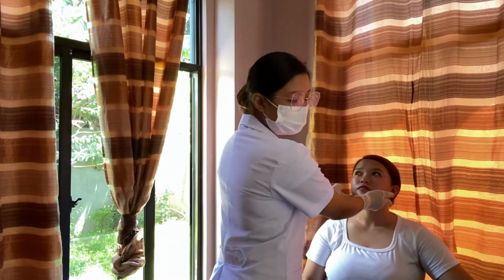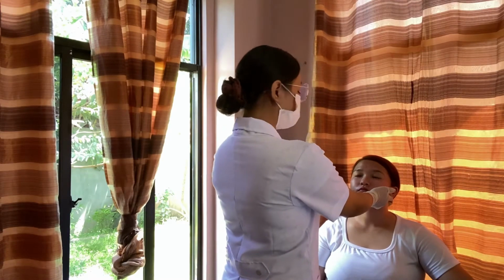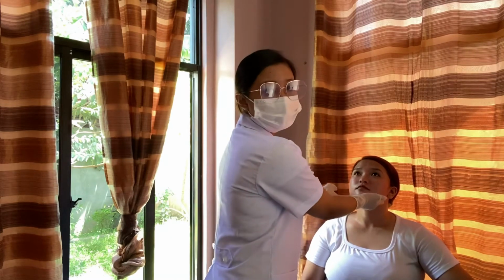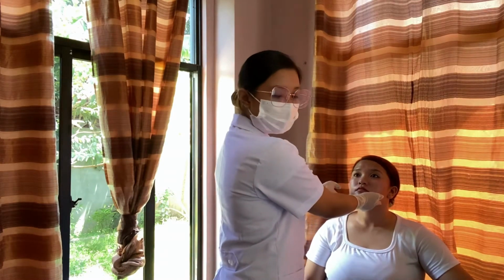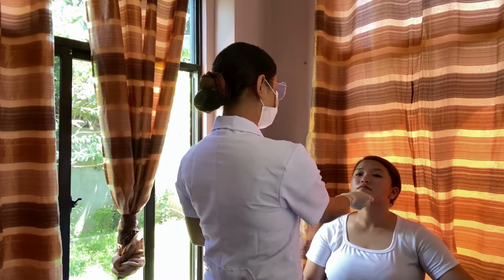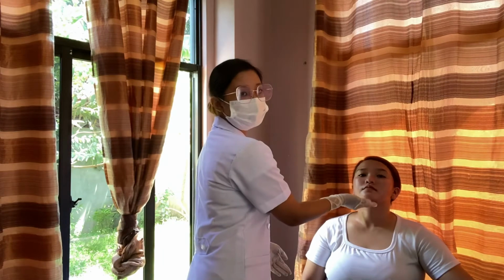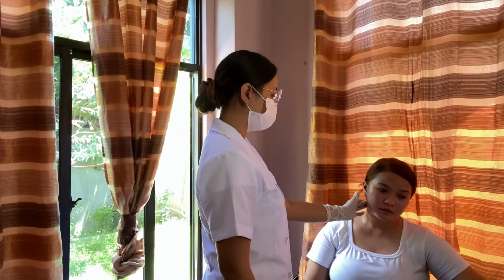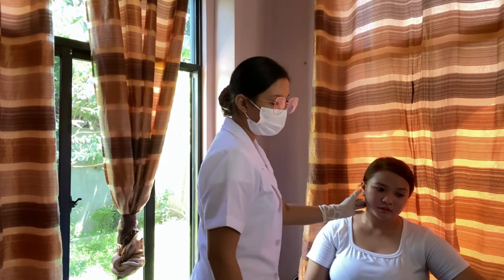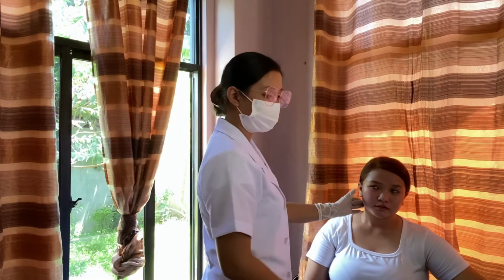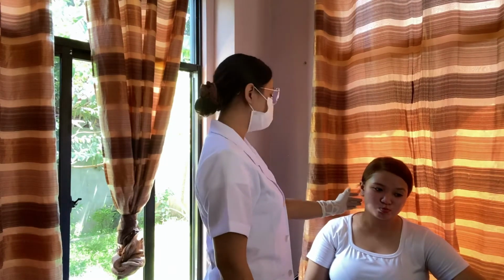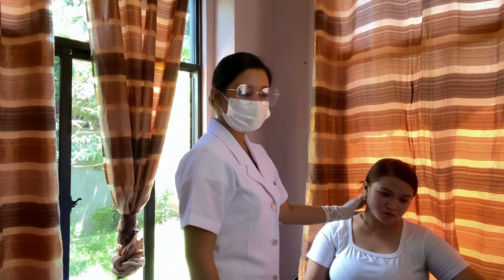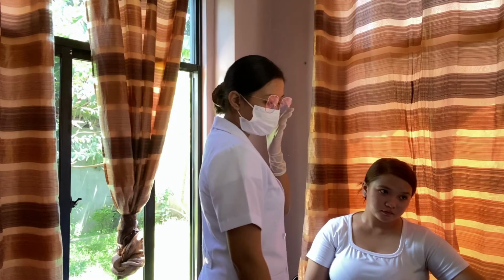It's normal. And then lightly palpate the mandibular nodes under the mandible. It is also normal. And then lightly palpate the submental nodes under the tip of the chin. It's all normal. And then the superficial cervical nodes are normal. And then lightly palpate the posterior cervical node behind the sternocleidomastoid muscle. It is also normal. And then deeply palpate the cervical nodes at the sternocleidomastoid muscle.